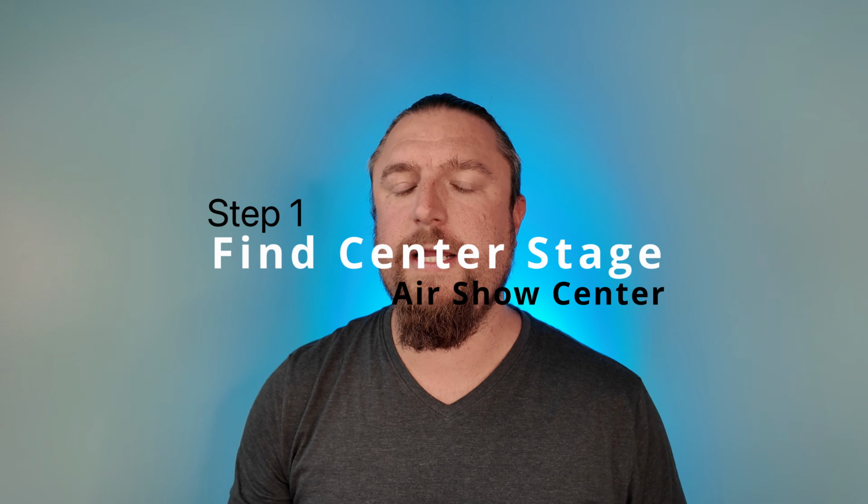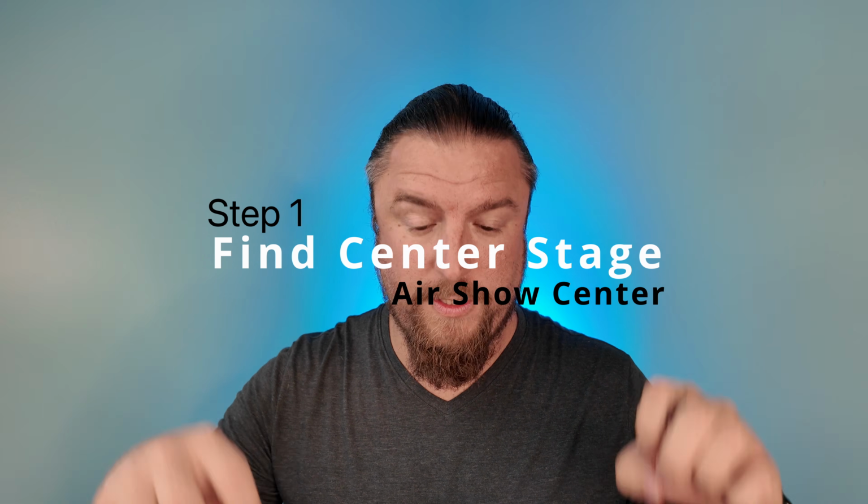All right, so the first thing that you want to do is look for the center stage. Now, the center stage is not center stage of you, the audience member, or where you are. It's where the aircraft is going to be flying as close to you guys as possible, and what kind of trick it's doing is usually going to happen at its peak moment somewhere around that frame, right? So you want to find the air show center.